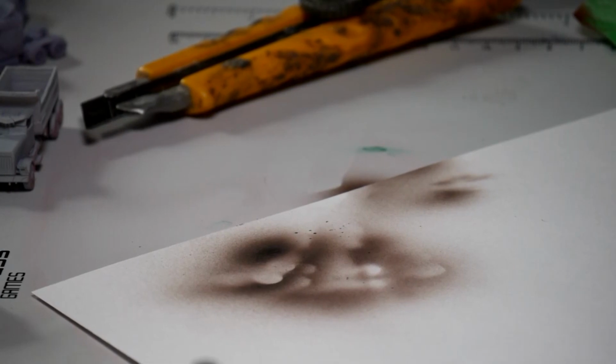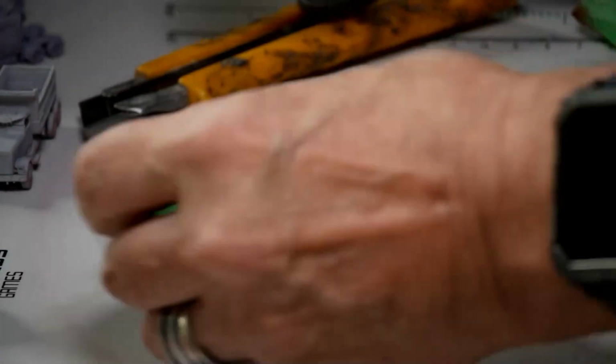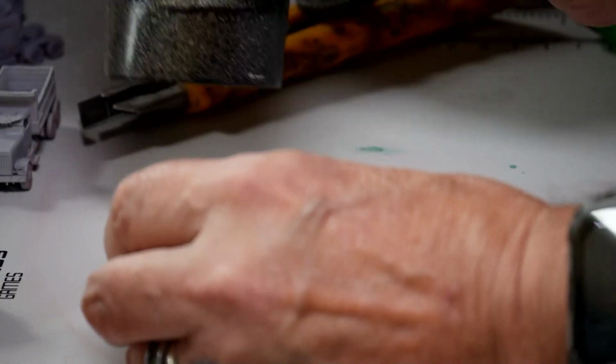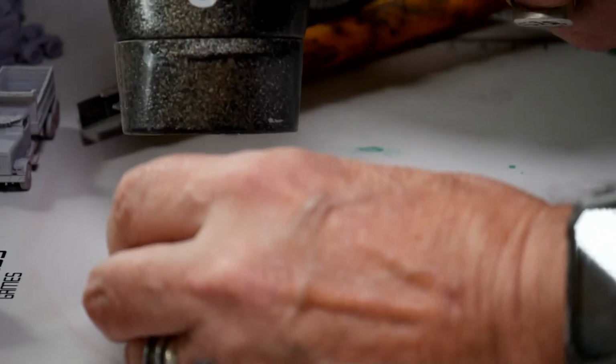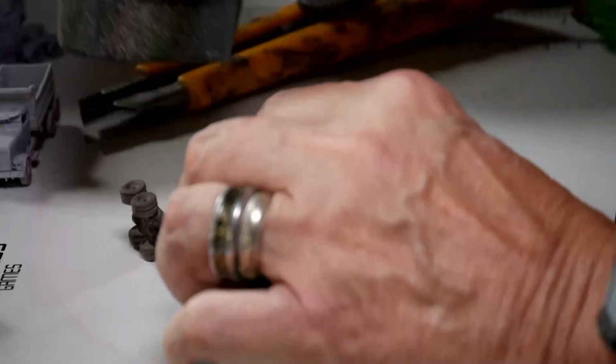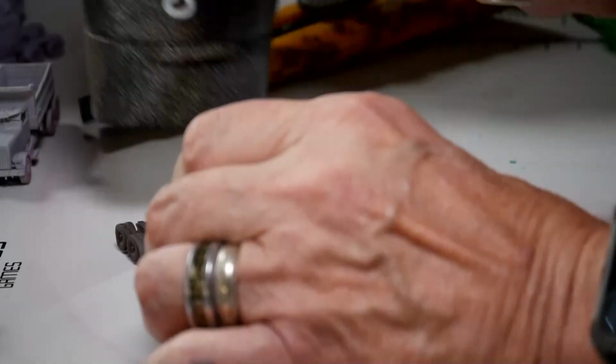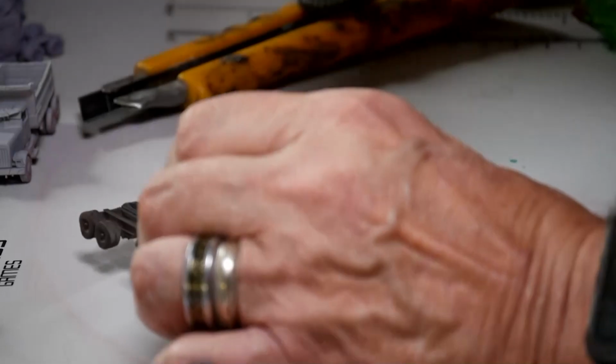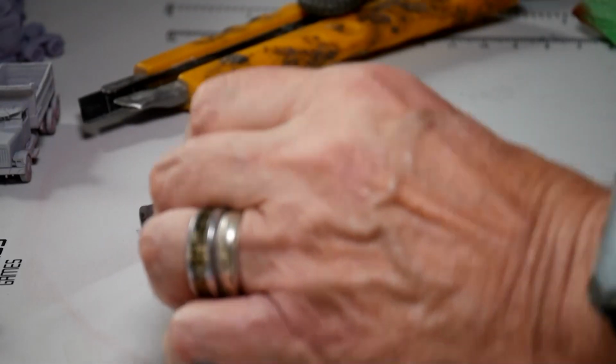Okay, so once again, now, whenever you can, it's just easier to mask things off.